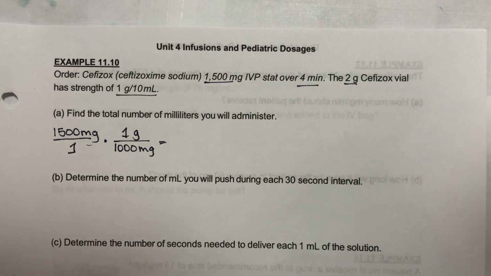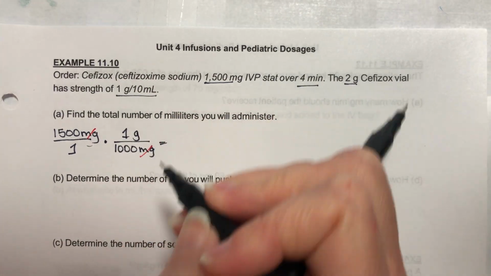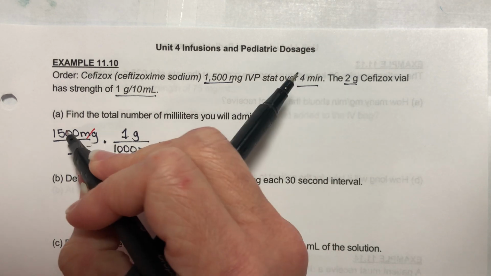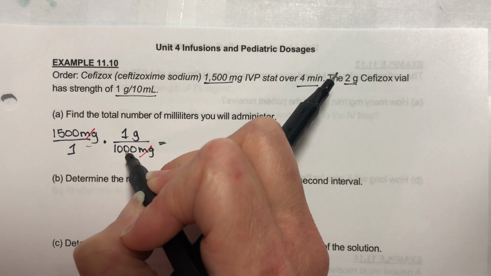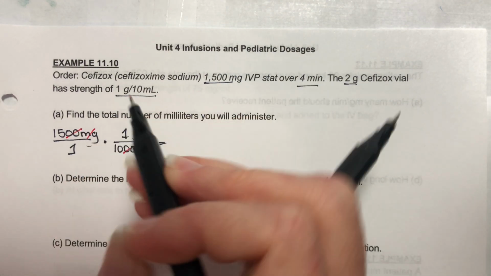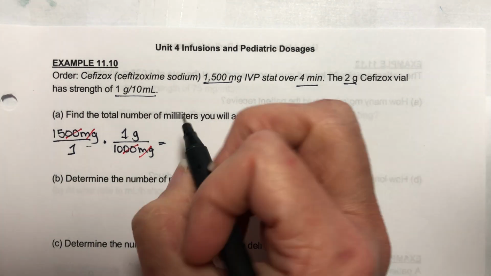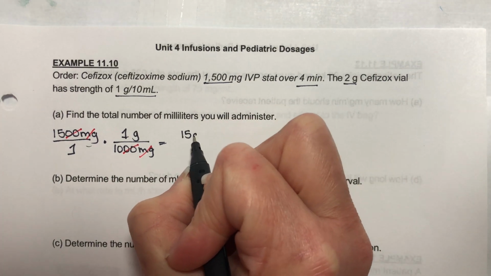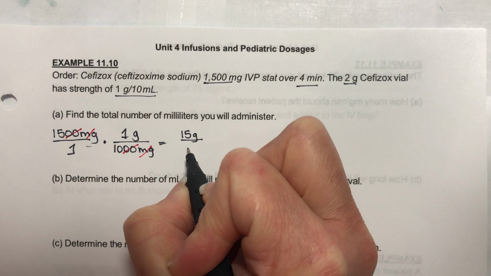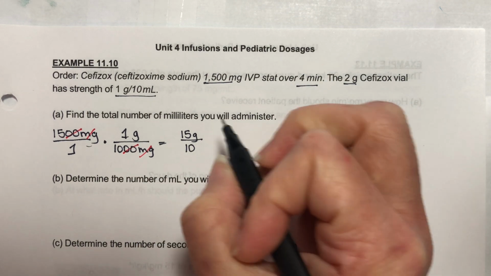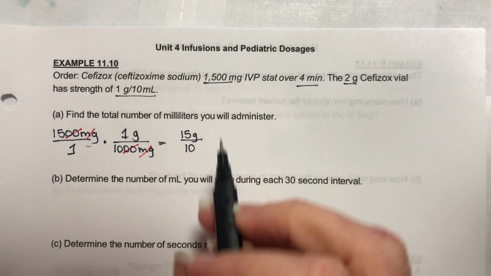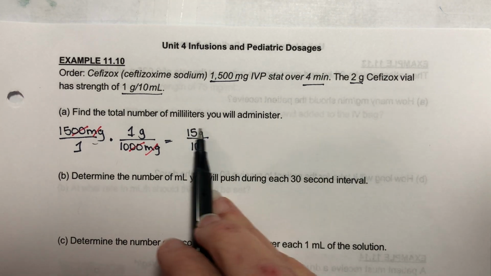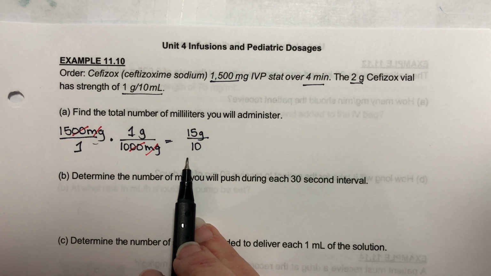So the milligrams cancel out. And if I divide this by 100, let's get rid of these 2 zeros and these 2 zeros. So right now I have 15 over 10. I'm supposed to give milliliters, so I'm just going to keep it like this for right now.